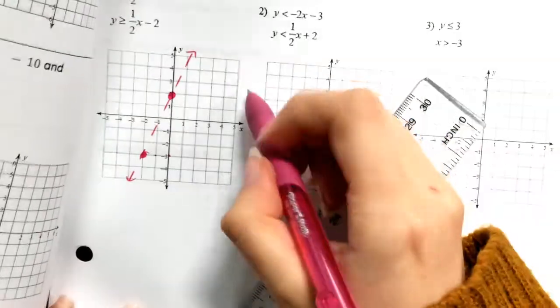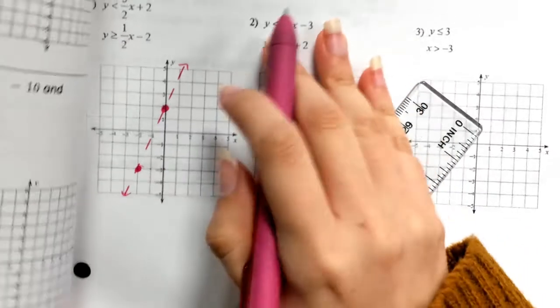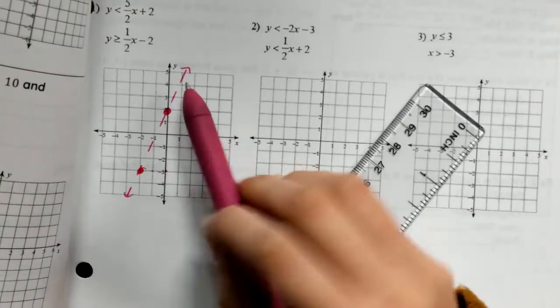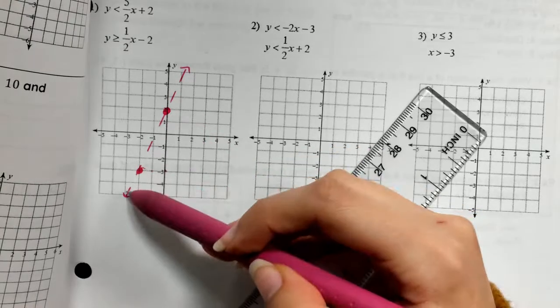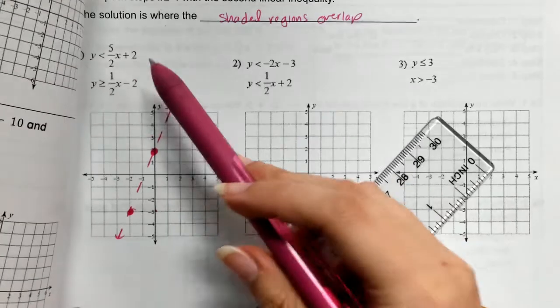Also, don't forget to draw your arrowheads when you're drawing these to show that they go on infinitely, as well as going from one end of the graph to the other end of the graph, not just stopping at your 2 points. It should go all the way. So that's your first line right here.